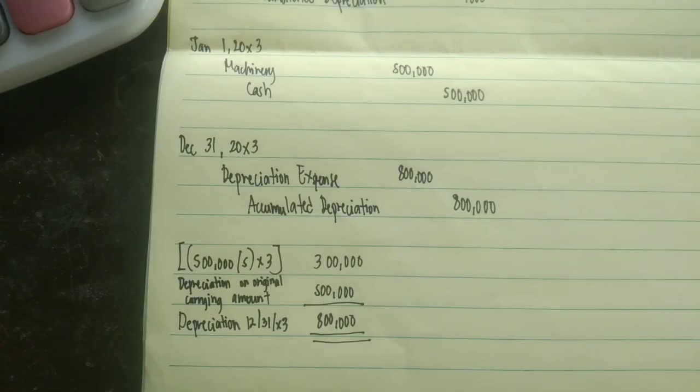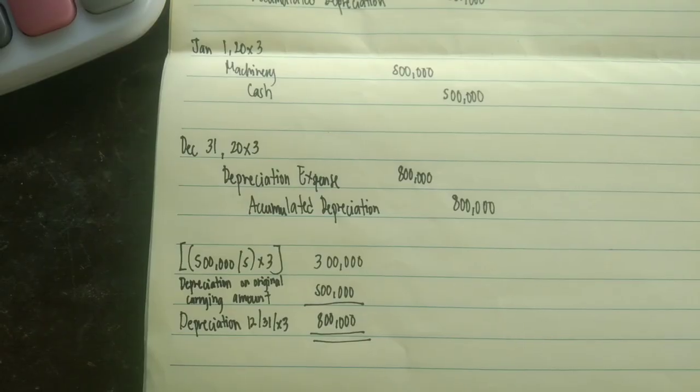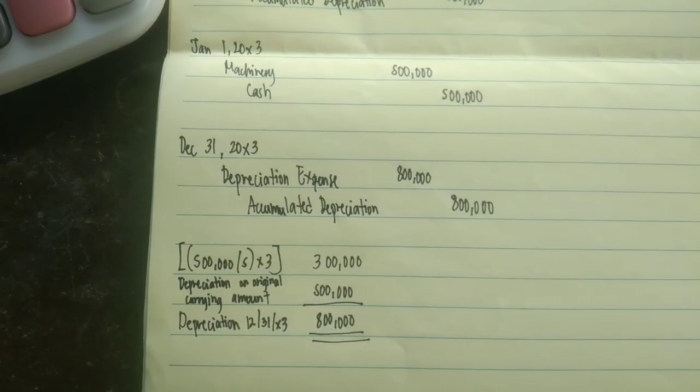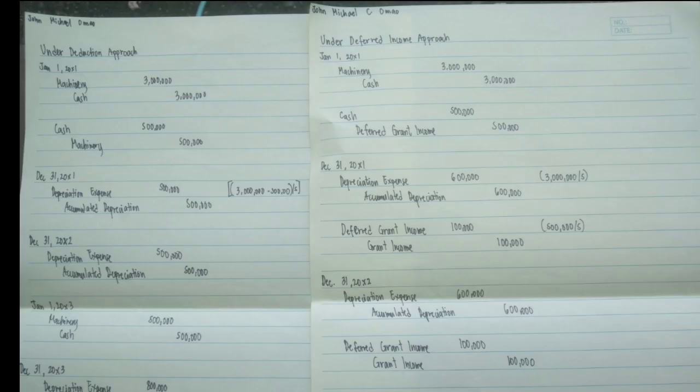That's how we record the government grant transaction under both the deferred income approach and the deduction approach. So the deferred income approach spreads the grant income over the asset's life, and the deduction approach reduces the asset's cost immediately. When a grant becomes repayable, we reverse or adjust the related amounts accordingly.